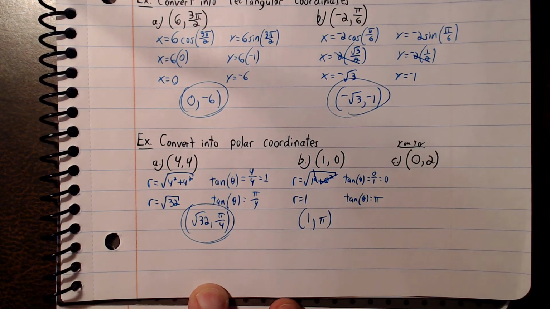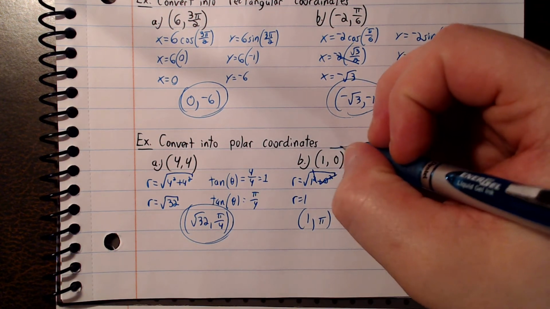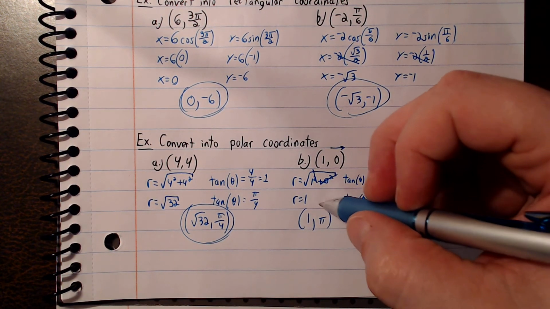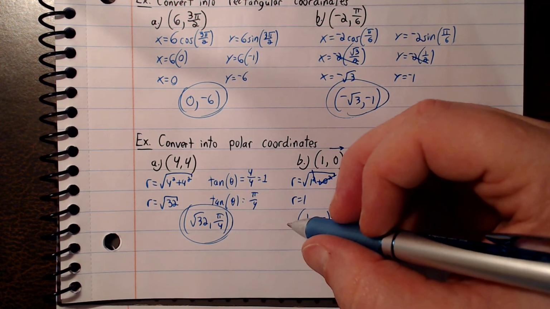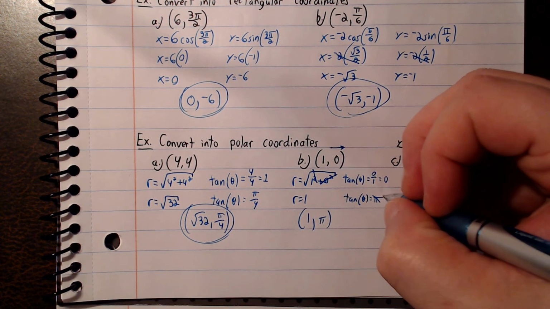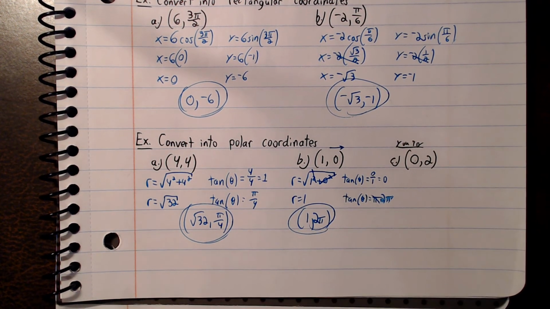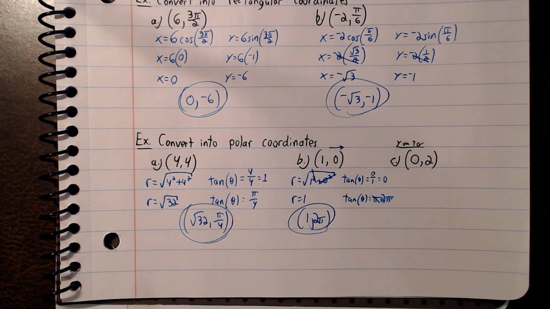Well, maybe not. Because 1, 0 suggests that we're going positive. And if we go pi, we would be on the other side of the unit circle. So we actually might need the other time that tan equals 0, which would be at not pi, but 2 pi. So I think that's a slightly better answer. Okay, we have one for you to try. That could actually come up in this next problem, so be aware of that. Pause the video and resume when you're ready to check.